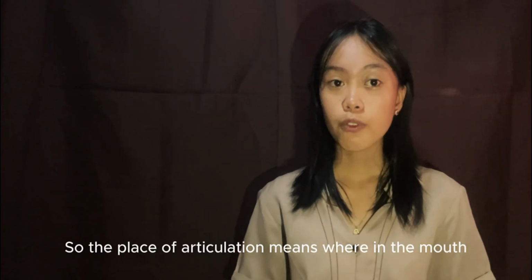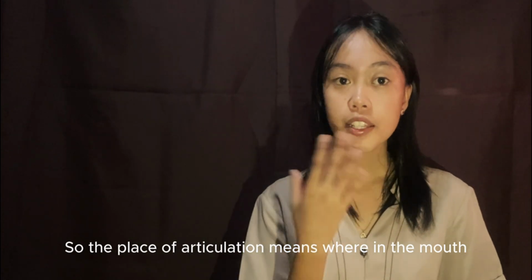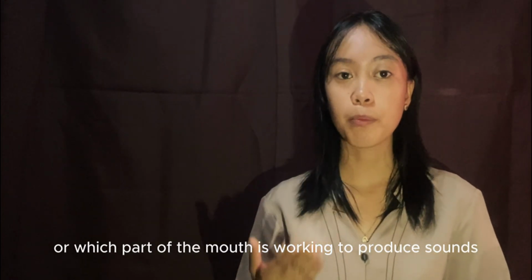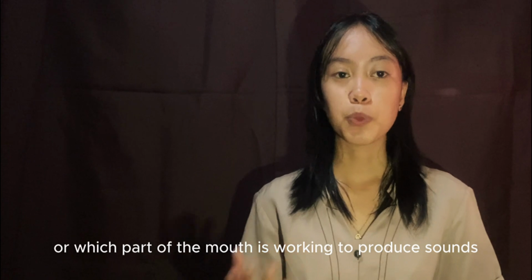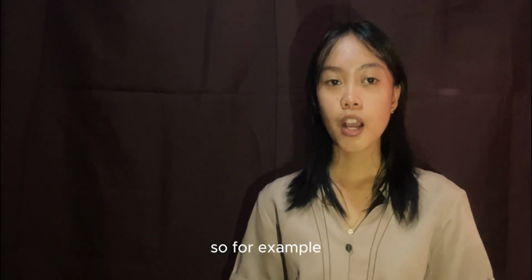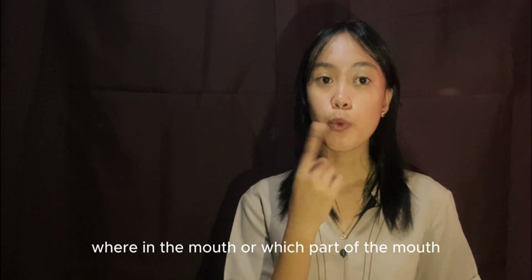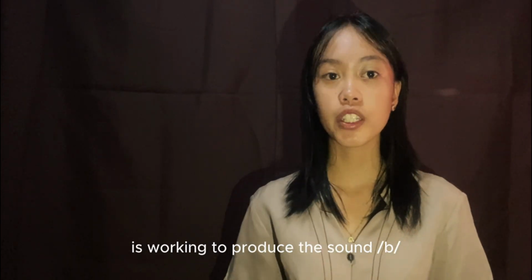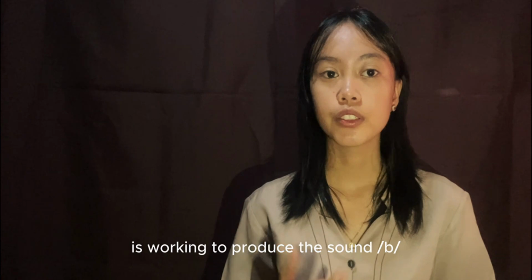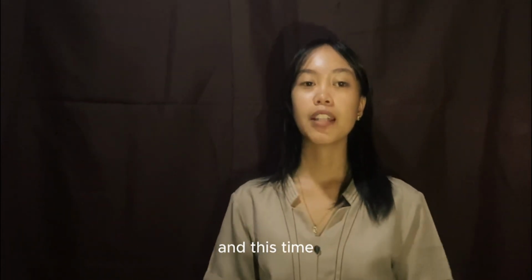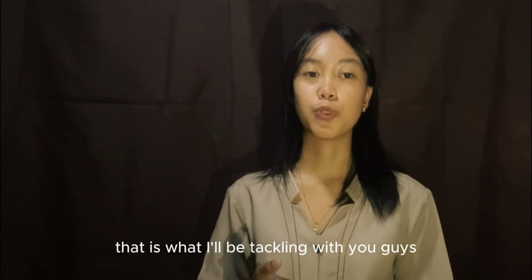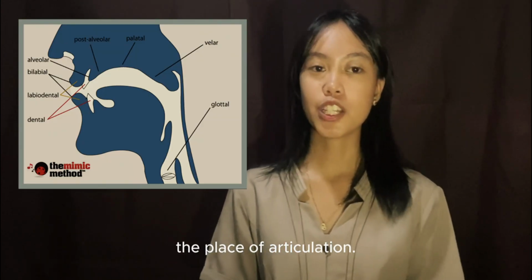Place of articulation means where in the mouth or which part of the mouth is working to produce sounds. So for example, when I say B, where in the mouth or which part of the mouth is working to produce the sound B. And this time, that is what I'll be tackling with you guys, the place of articulation.